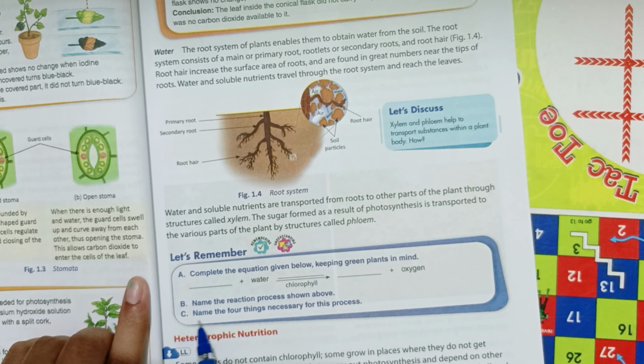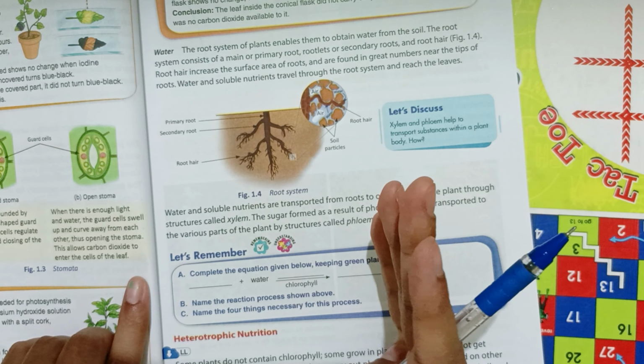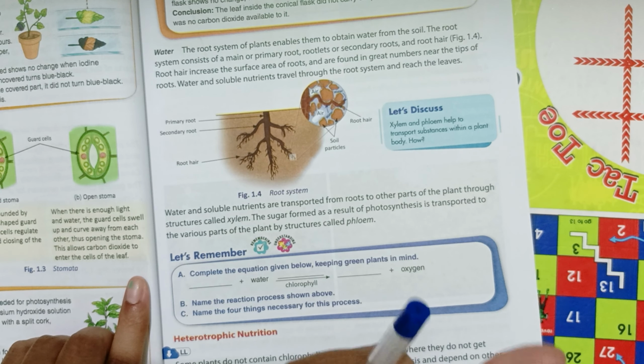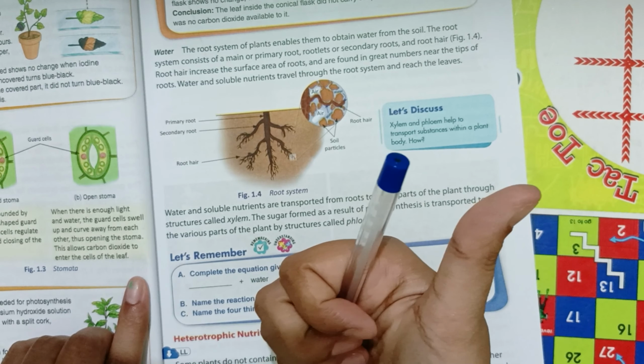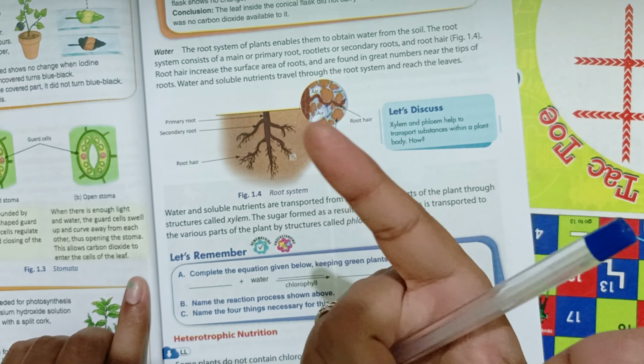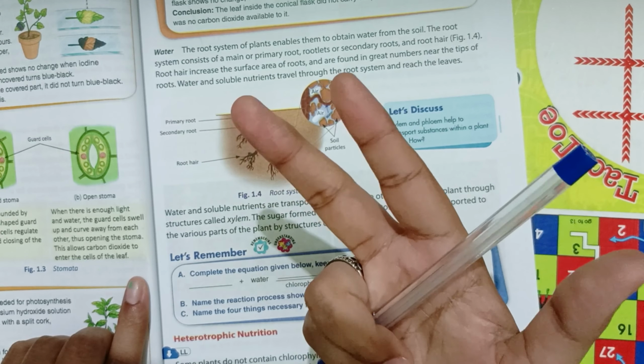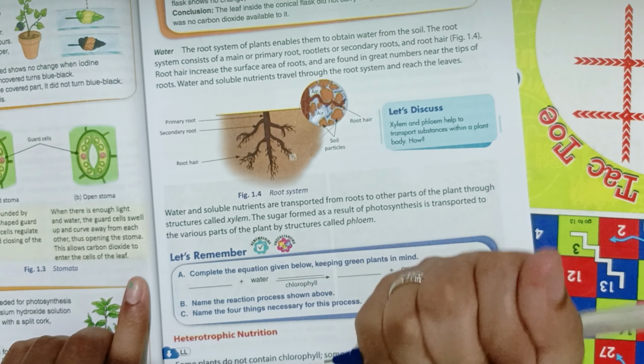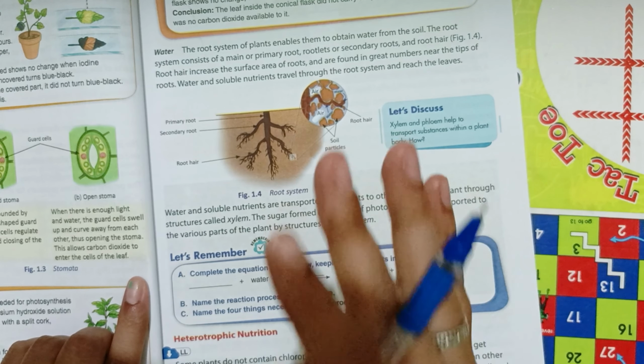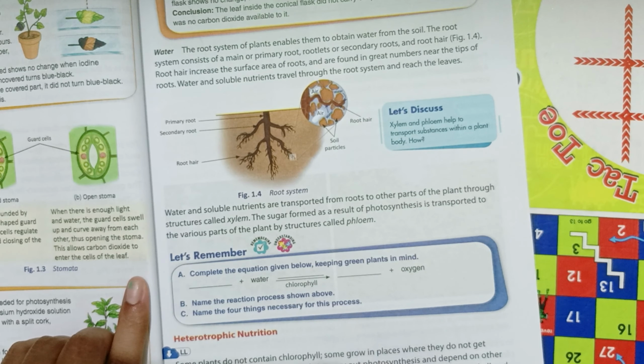Photosynthesis. And name the 4 things necessary for this process. We have learnt about the 4 conditions or the 4 requirements, okay? The first one is carbon dioxide, second is the light, third is the water, and the next one is the pigment called chlorophyll. These are the 4 things that are necessary for the photosynthetic process, okay?